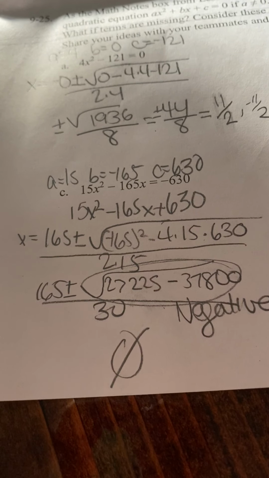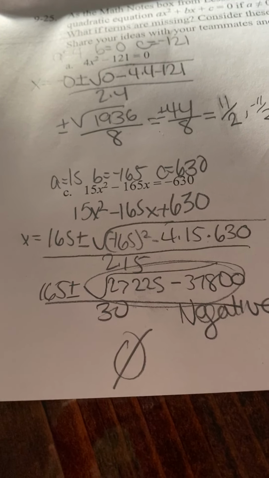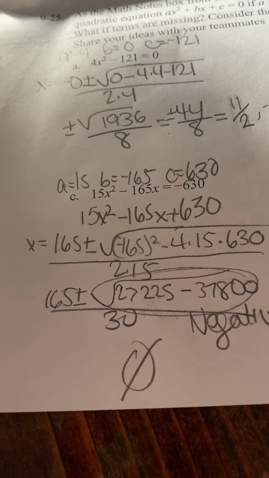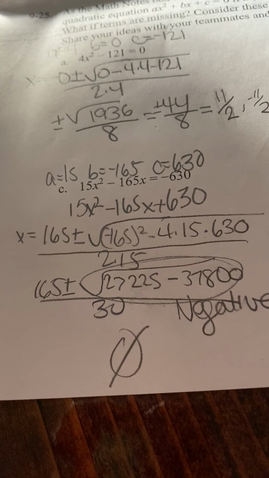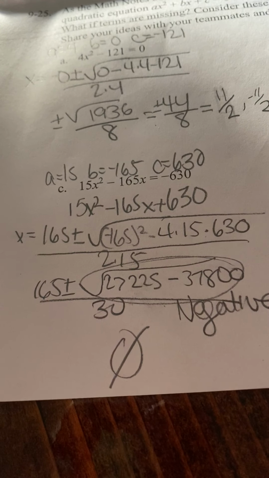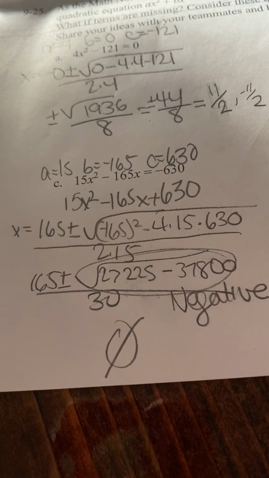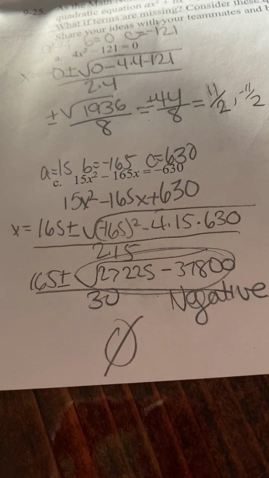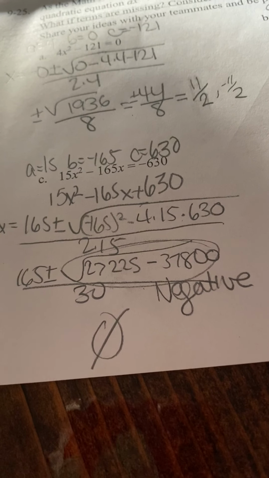x equals negative b plus or minus square root b squared minus 4ac all over 2a. Your b is a negative 165, so your negative b would be positive 165 plus or minus the square root of b squared minus 4 times 5 times 15 times 630, 4ac. If you look here, the only negative is the one out here at the front, so you are going to subtract.